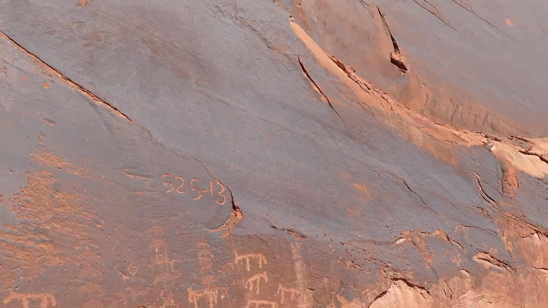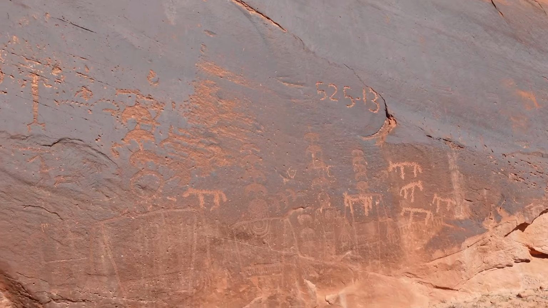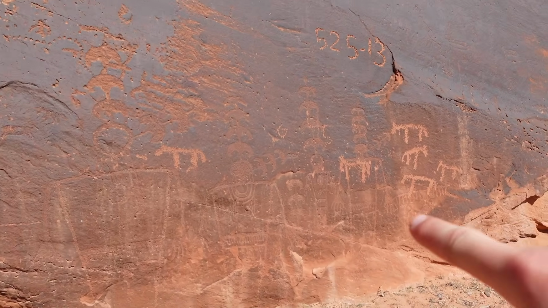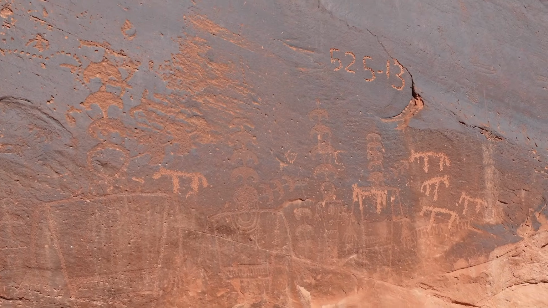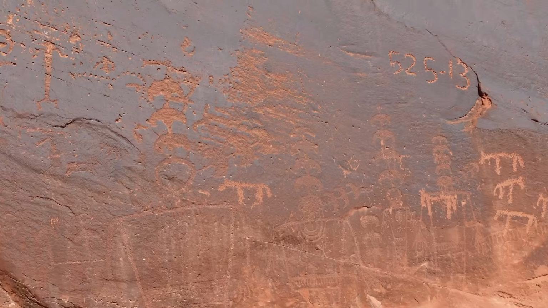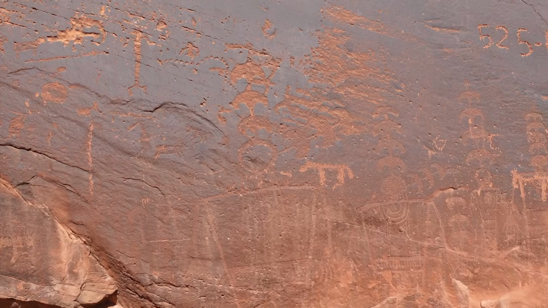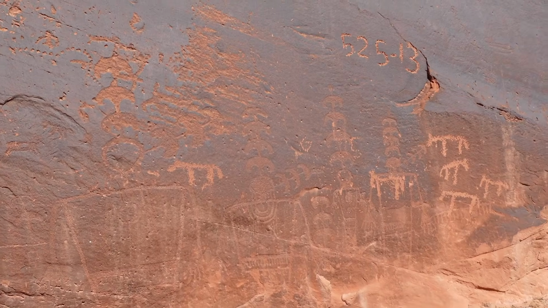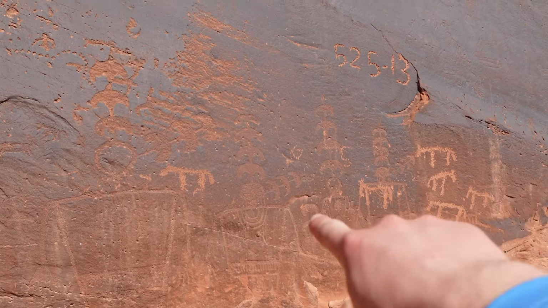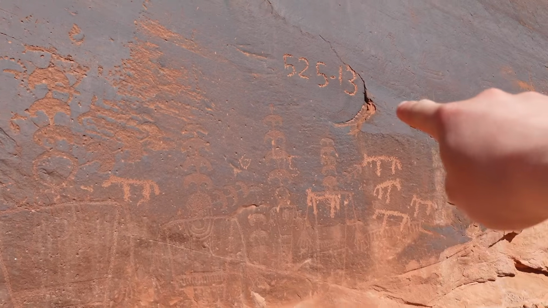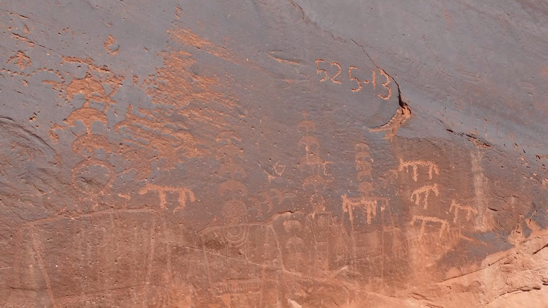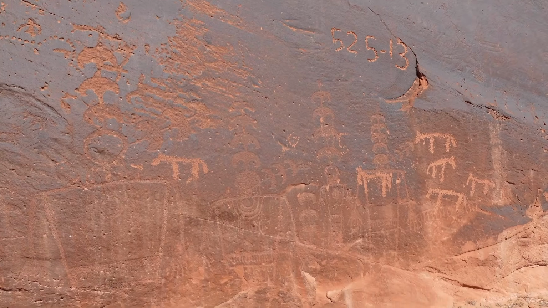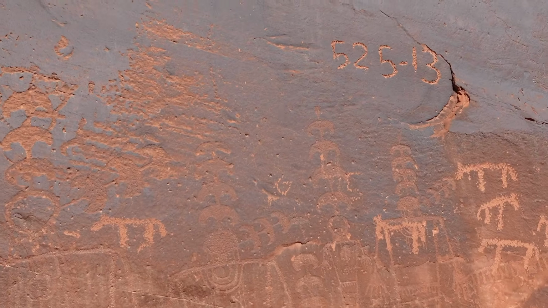Oh, there's so many. They're really faded. So I think this style right here is similar to what I'm hiking to. This isn't even the big panel yet, by the way. This is just something along the way that I saw on this desert varnish. But I think we're gonna see more of these kind of guys with those weird, I don't know, crescents on their head. It's a common thing, at least here.